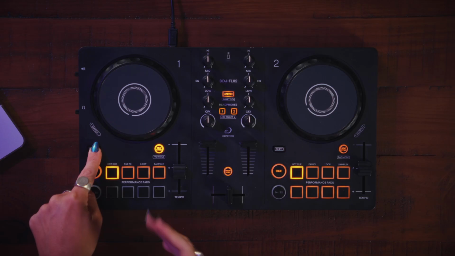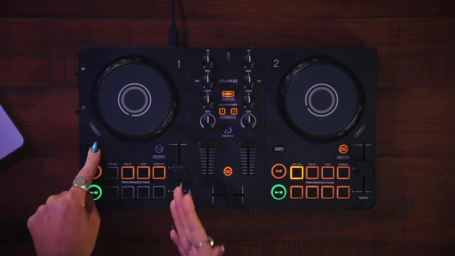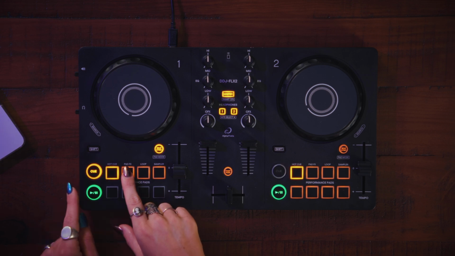To activate it, you hold down Shift and Sync. This is now given the option of my 4 performance pads, and I will click Pad Effects. From here, we now have 8 different ways that we can use the pad effects, from reverb, echo, roll, just like you would see on a professional mixer.